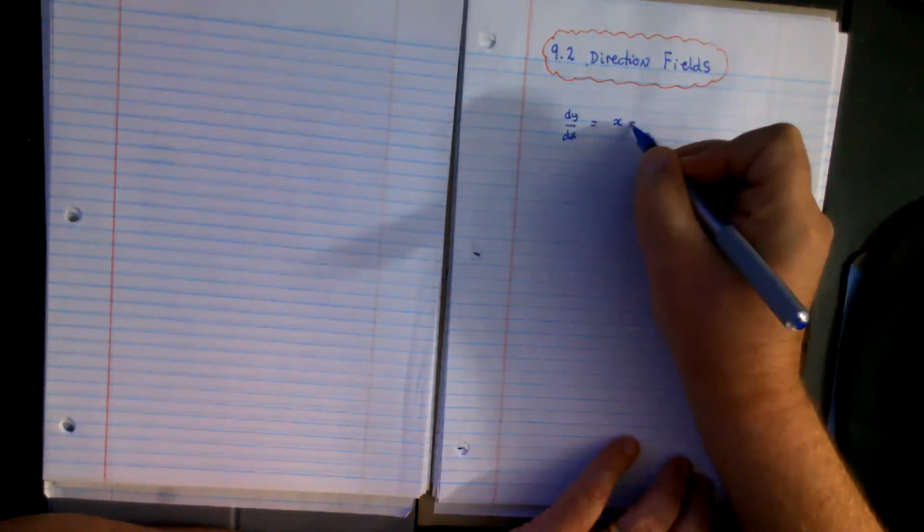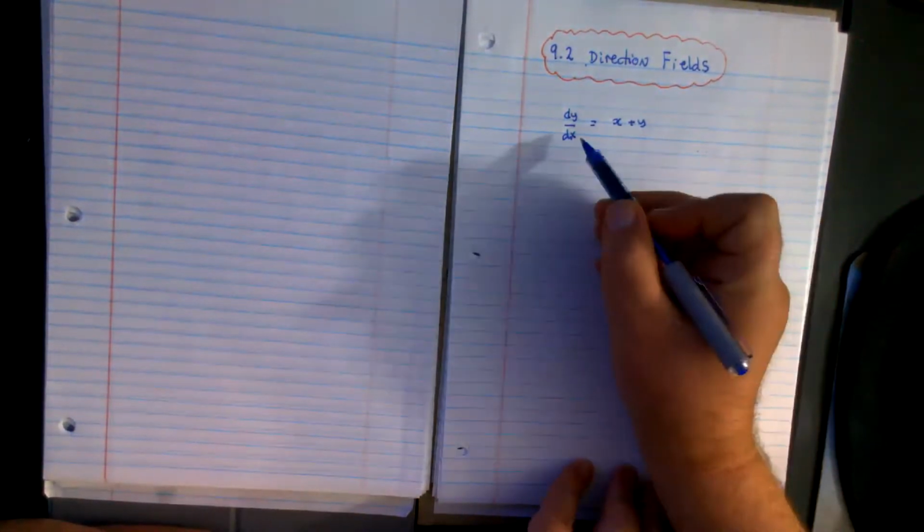If you had a differential equation, a very simple one like that, and you wanted to visualize what it looked like? Well, essentially what this is saying is that the slope of the function y is equal to the x plus y coordinate. And if you were going to do it by hand, it would be extremely laborious, and I'm not going to even attempt to do it by hand, really.